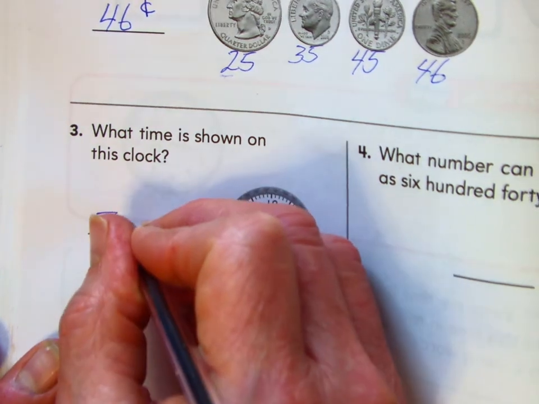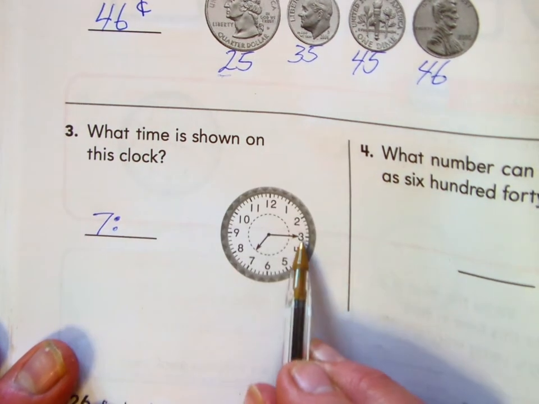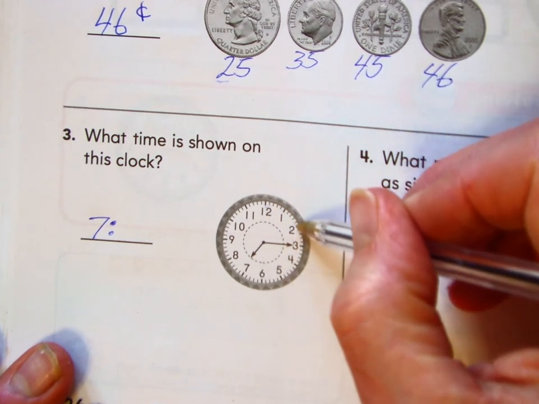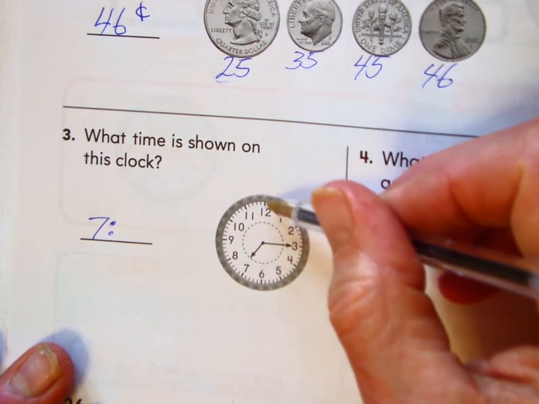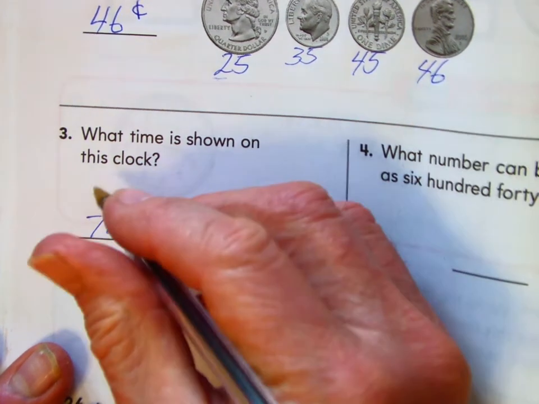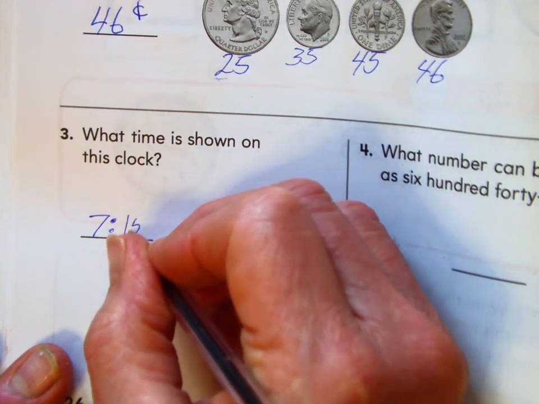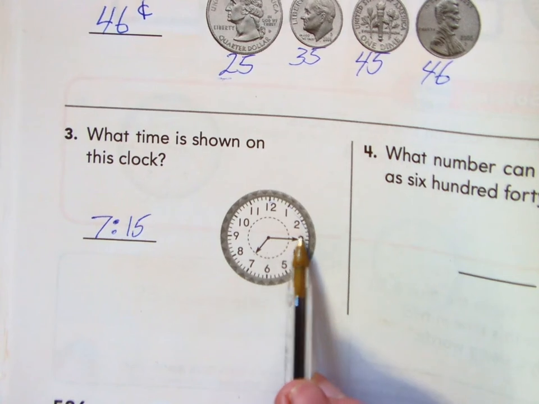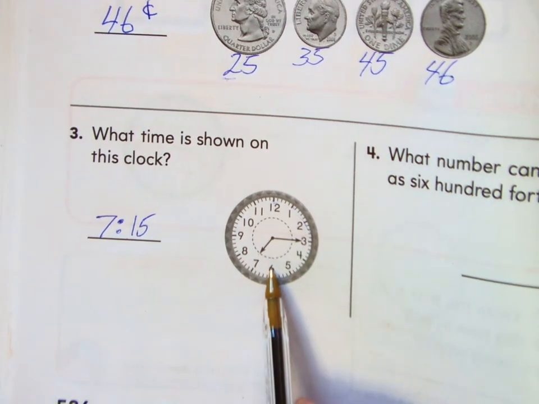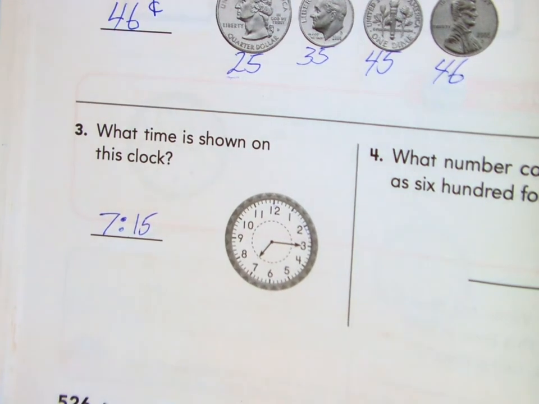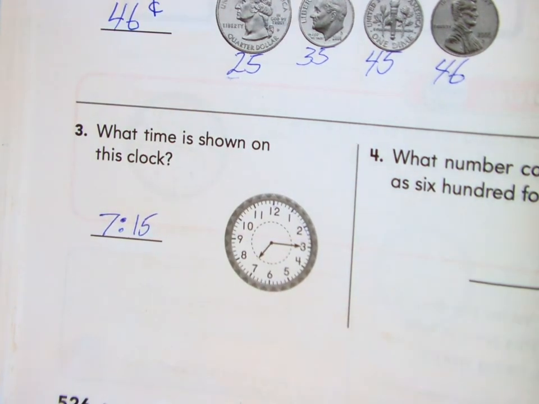Now we're going to do the big hand, which is the minutes. We don't put 3. The big hand counts all these little minutes. Those are little minute lines. But you don't have to count them all. You can just remember 0, 5, 10, 15. 7:15. This is also a quarter past 7 or a quarter after 7. That's 15. Remember, this one's 30. That's 15. This one over here, 3/4. That's 45.